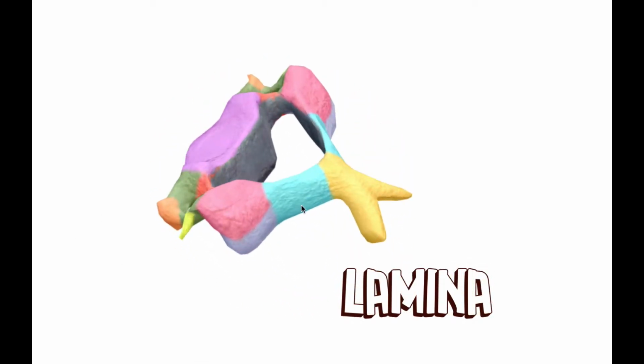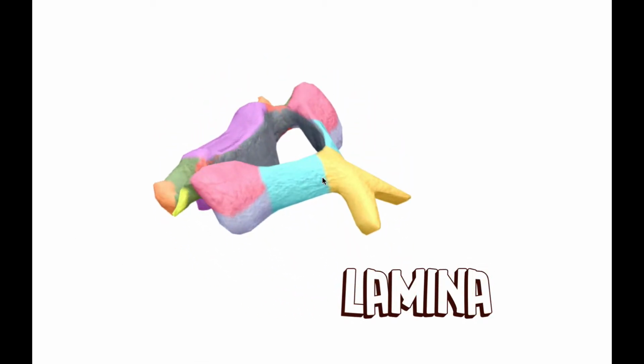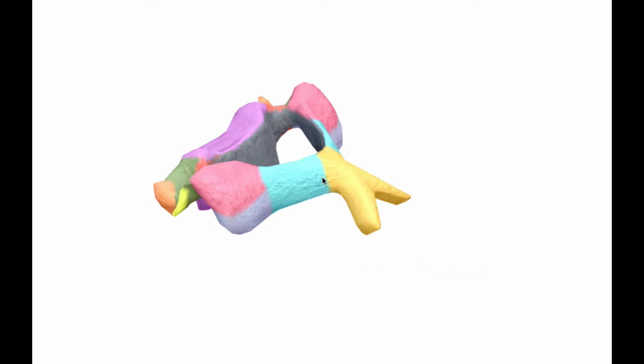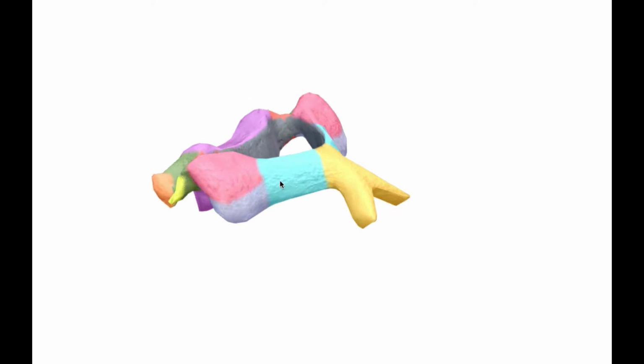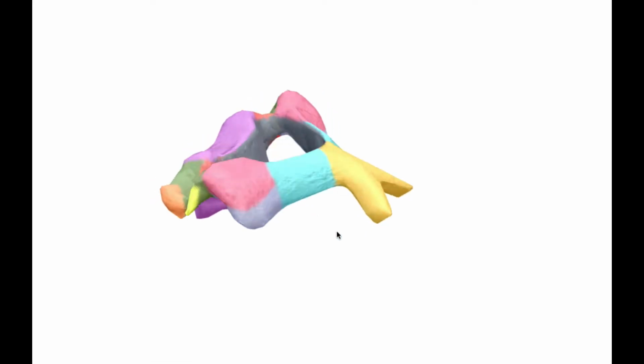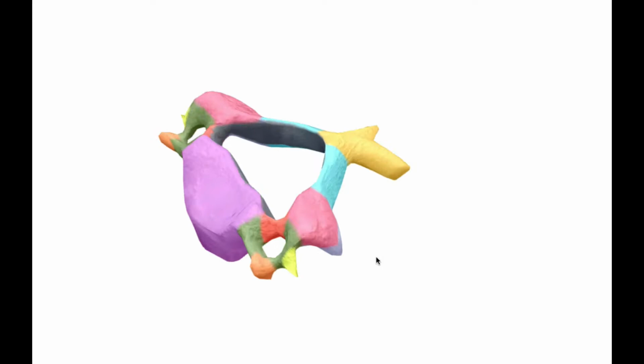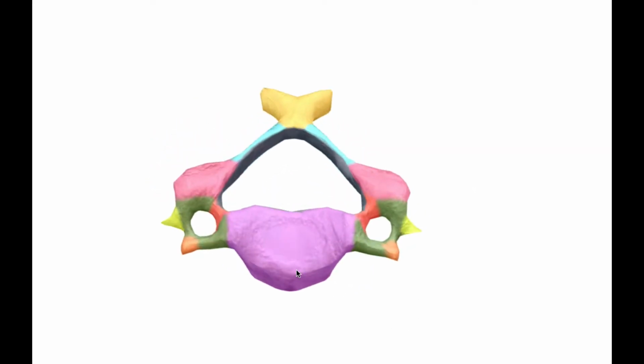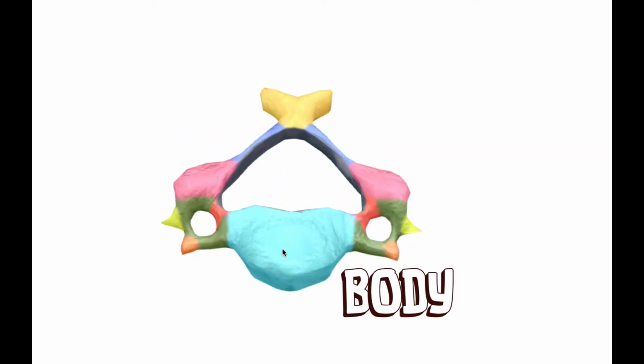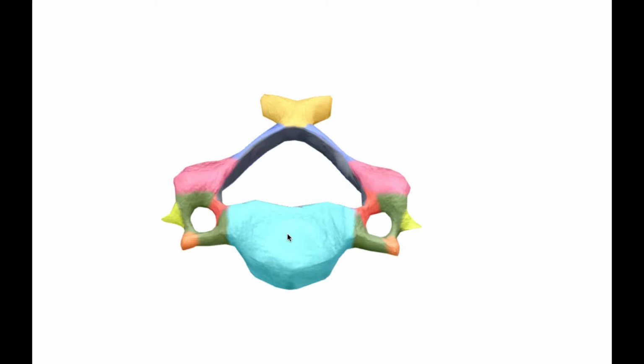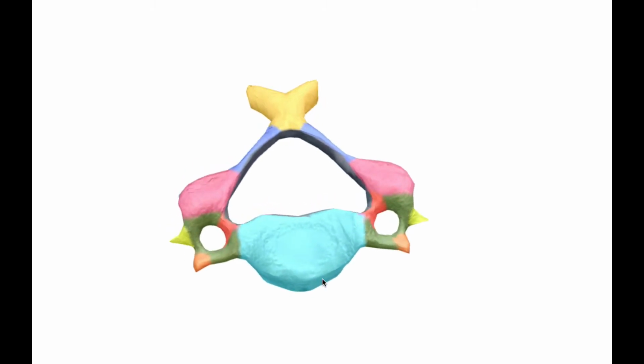The posterior will have a lamina always, and just remember, as I mentioned in the video before, when I say lamina, think laminate floor, like the flat floor. This is the flat surface, if you will, okay, the lamina. And as I was mentioning, the cervical bodies are going to be smaller because they don't have to hold up as much weight, and they also don't experience as much shock as the thoracic or especially the lumbar.